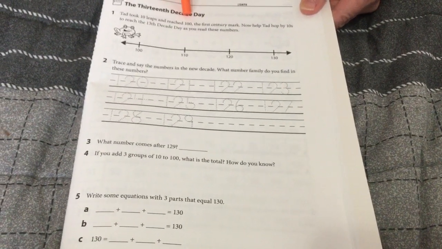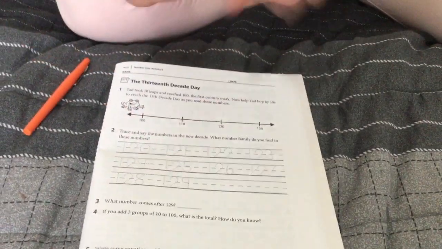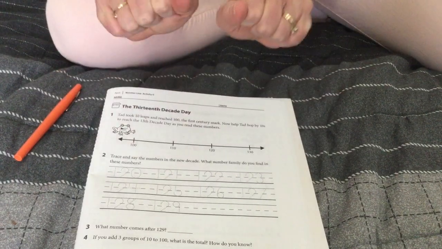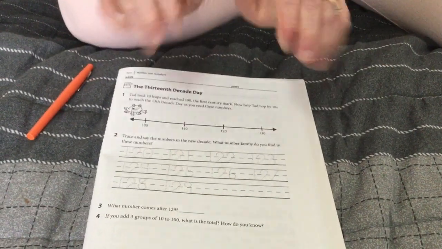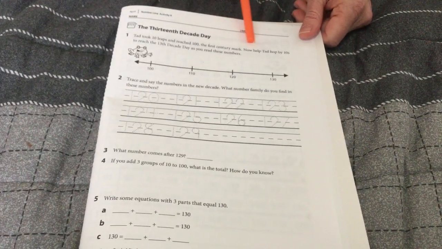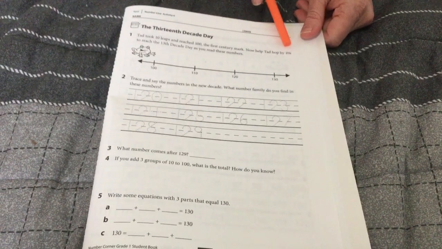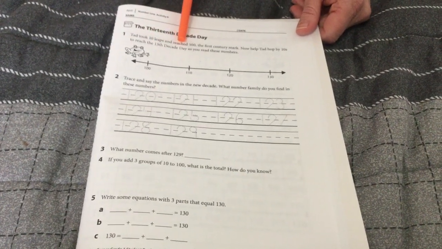Count with me up to 100 by tens. 10, 20, 30, 40, 50, 60, 70, 80, 90, 100. We had the 100th day of school back in February. Now we're going to help Tad count by tens, hop by tens, to reach the 13th decade day.